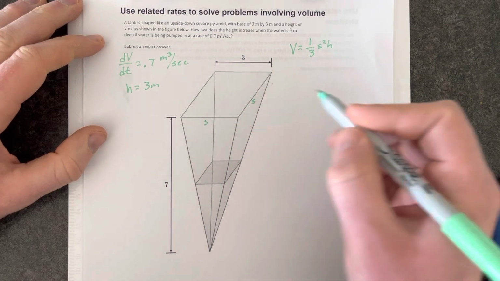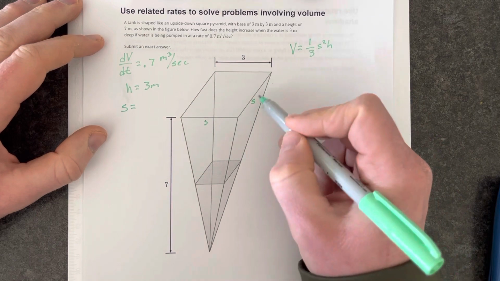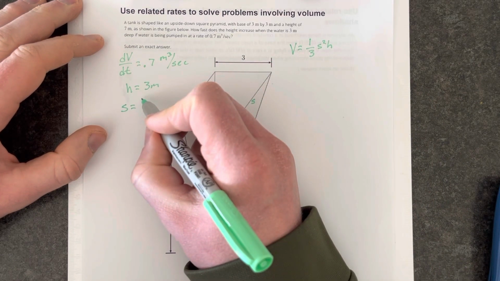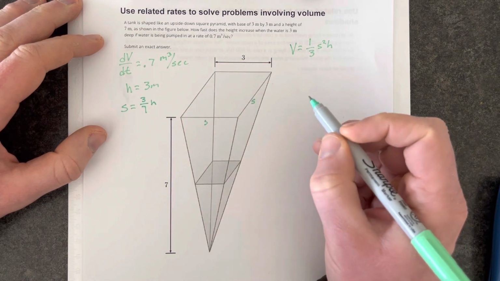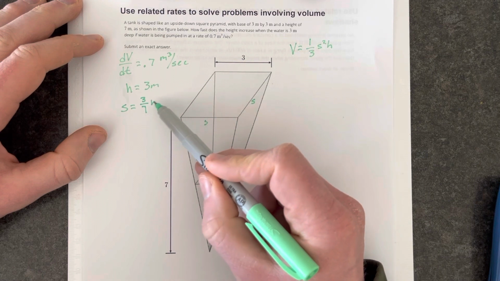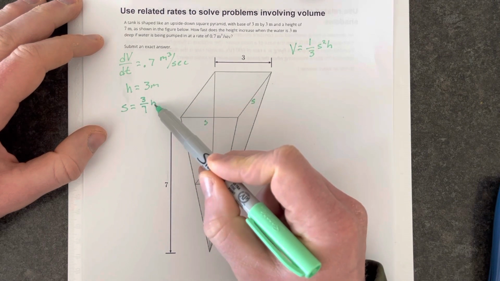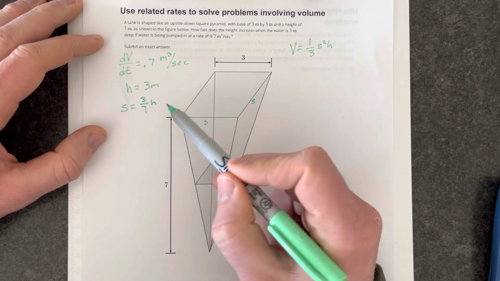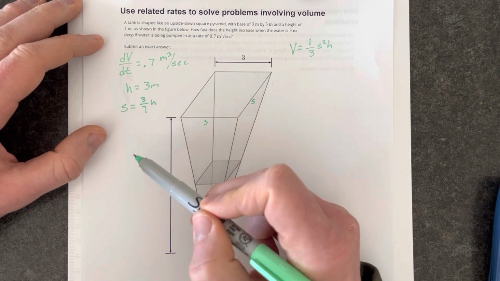We can say that the s value here would be 3/7 of the height. Let's think about that for a second. Whatever my height is, which in this case is 7, if I plug 7 in here, take it times 3/7, I get s. Well, that's true for us there.